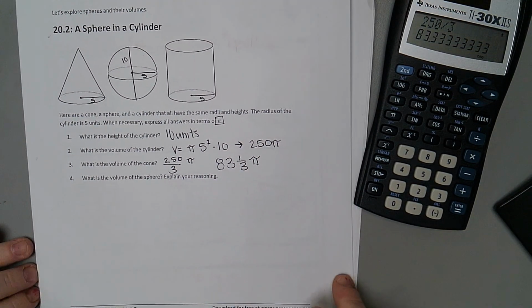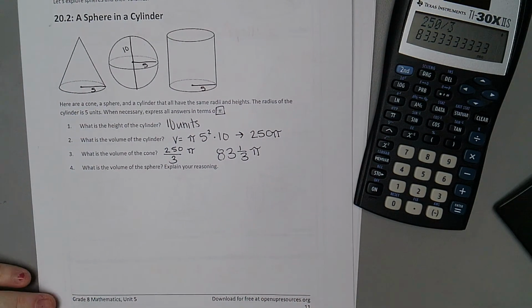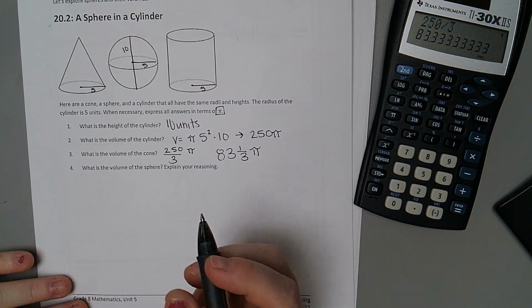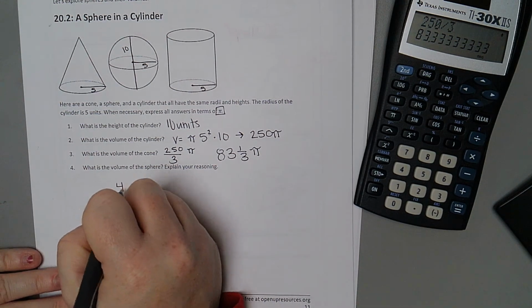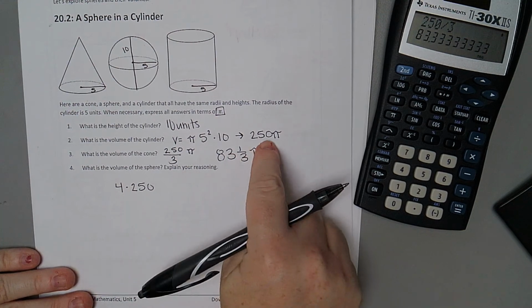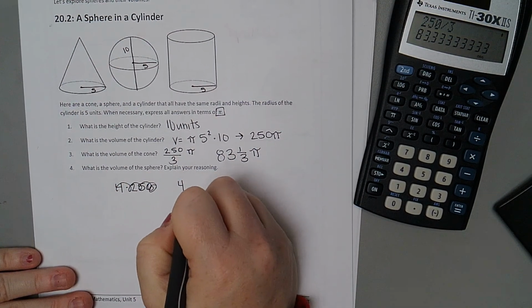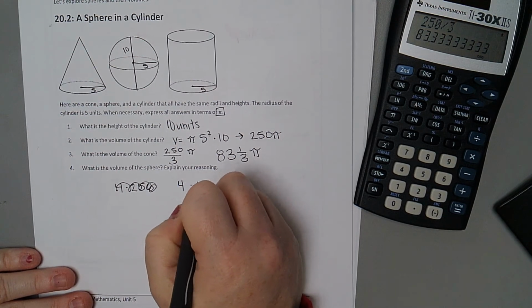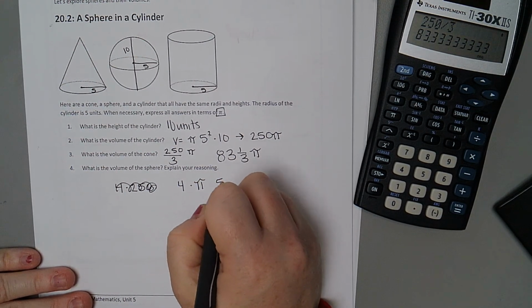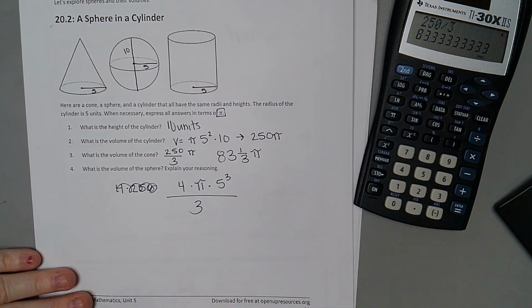Explain your reasoning. Well, we have 4 times pi 5 cubed, all divided by 3.